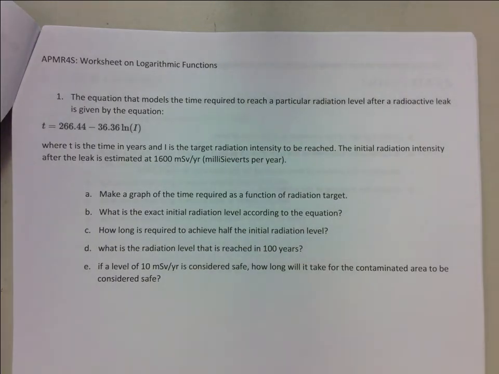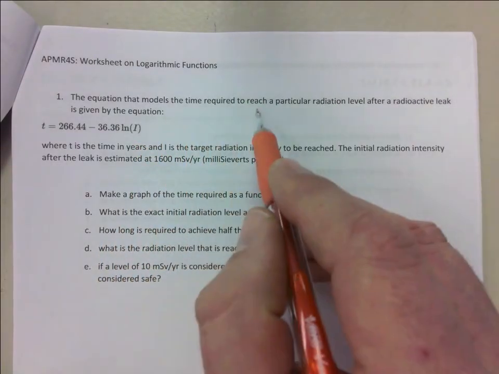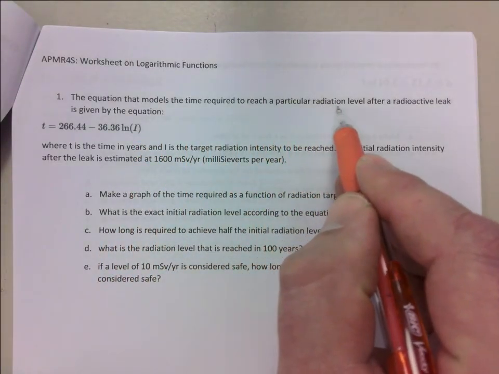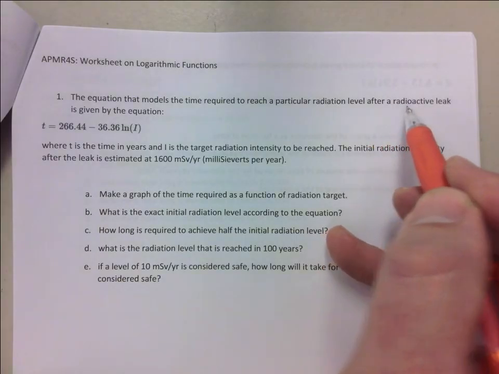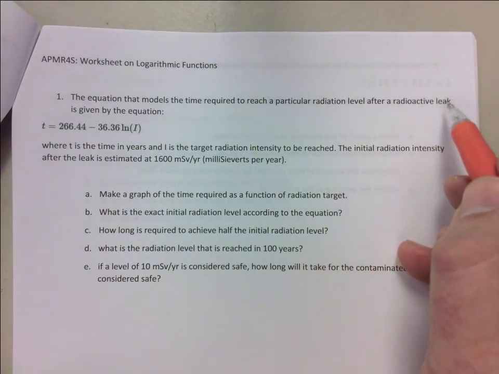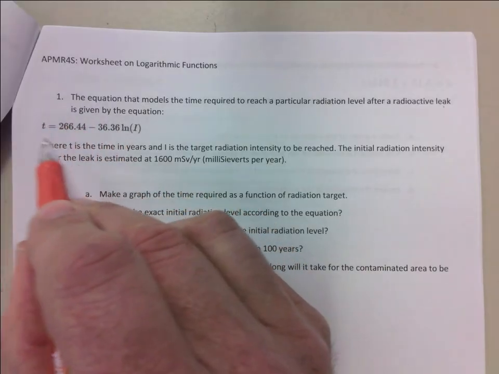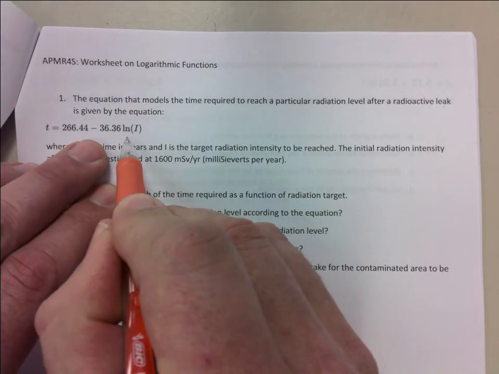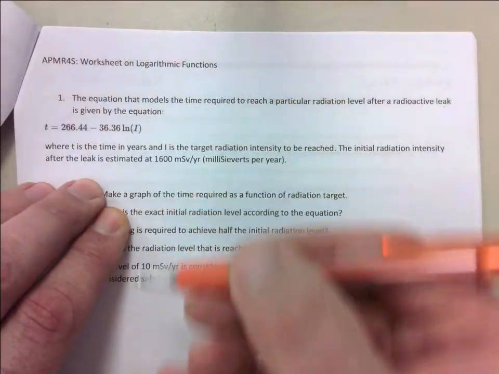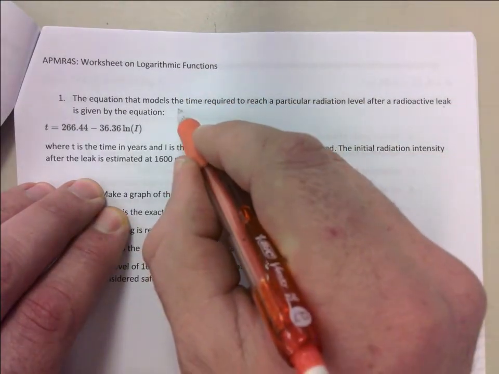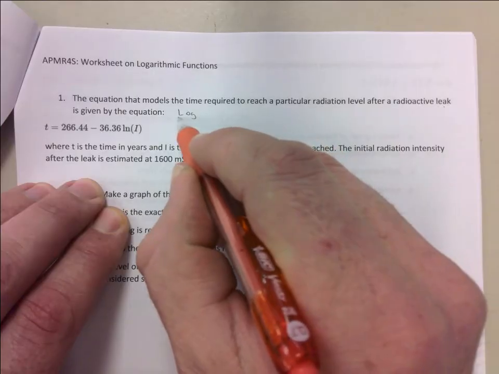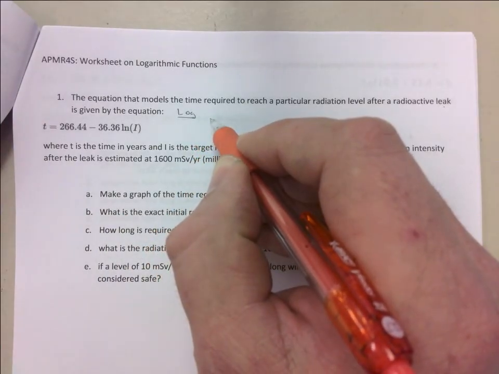Number 38. Okay, log problem number 1. The equation that models the time required to reach a particular radiation level after a radioactive leak is given by this equation. Before we continue further, you know this is a logarithmic. You're going to have a section on your study sheet called logarithmic.